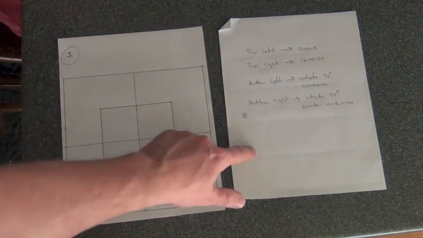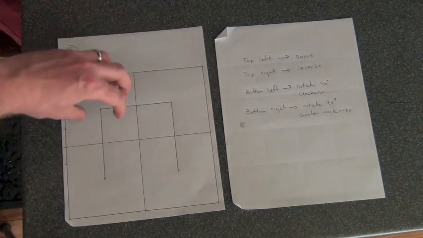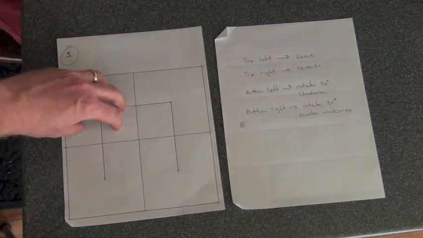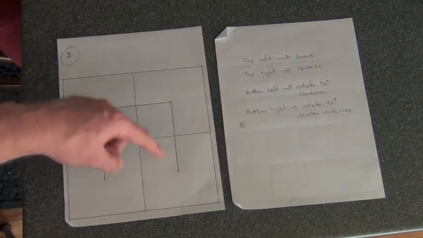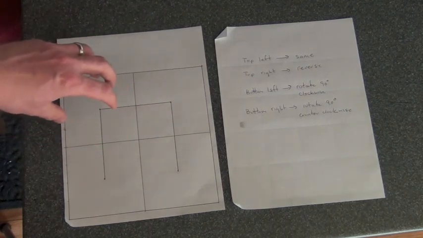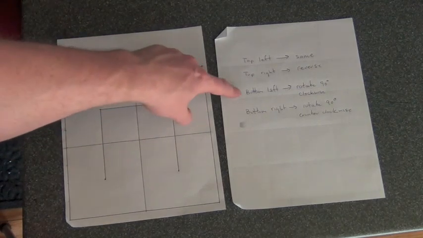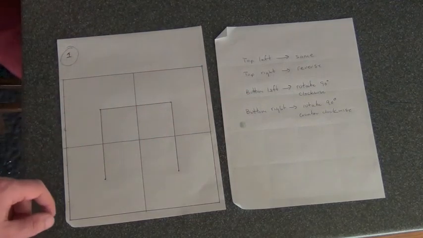And the rules are, in the top left, we're going to have the same shape. And in the top right, we're going to reverse the shape, but our shape is symmetric, so it's going to look the same. So we're going to have the same shape here, same shape here. On the bottom left, we're going to rotate it clockwise.